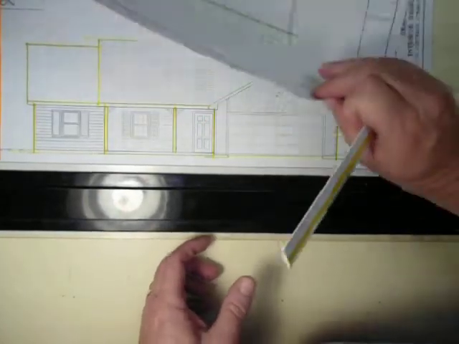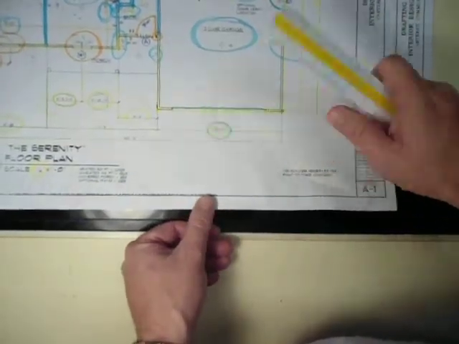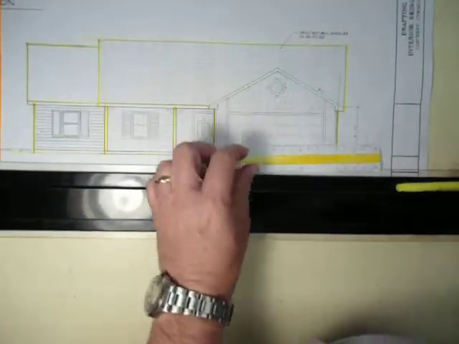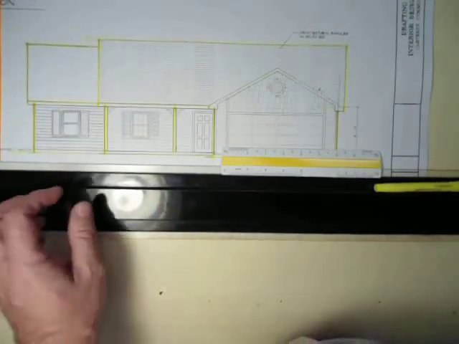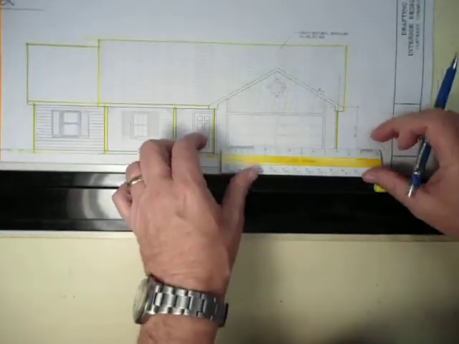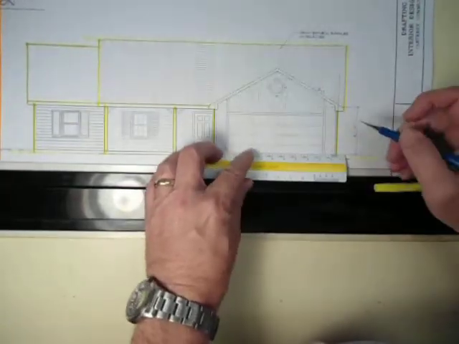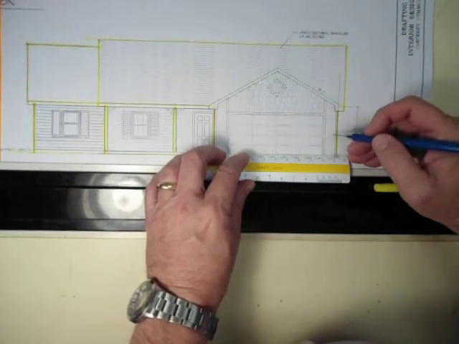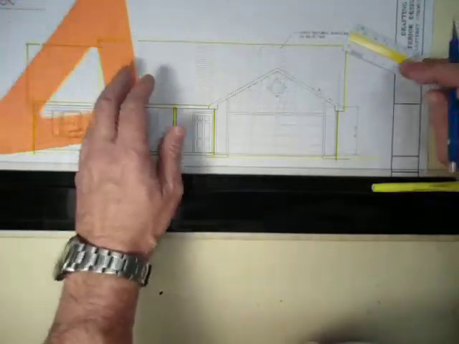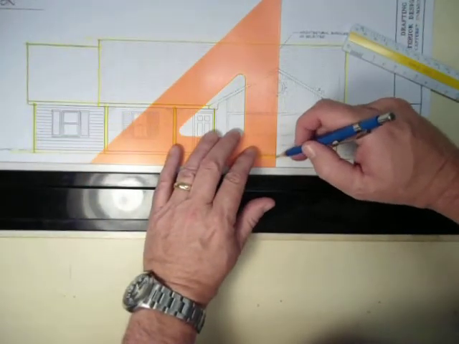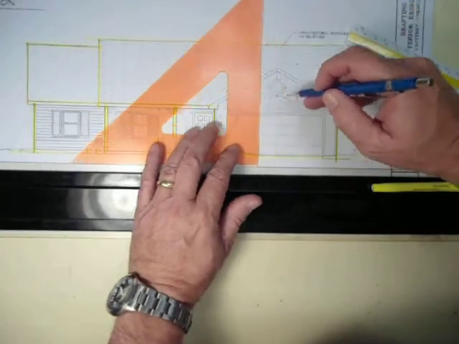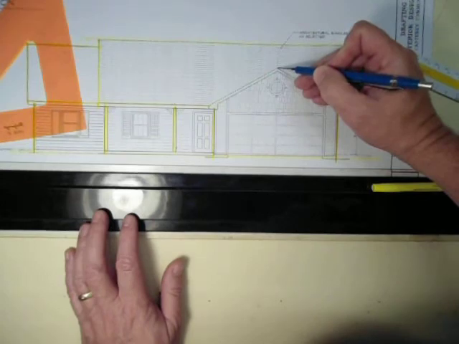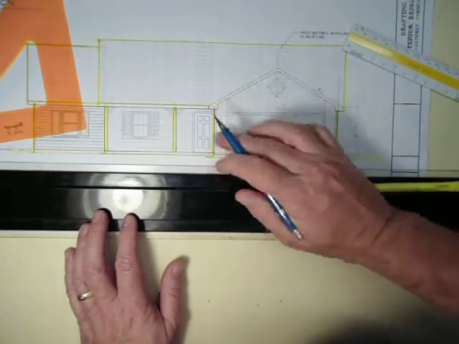Now we know from our floor plan that the garage is 20 feet 8 inches, so half of that is 10 feet 4. So if we were to measure over with our scale at a quarter scale, 10 feet 4 inches, and you took that and just projected that lightly all the way up, you'll see where that roof is going to intersect here in just a few moments. So now we want to establish this pitch.